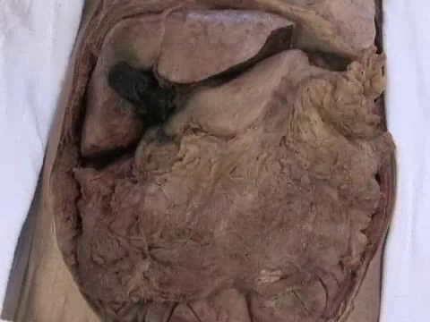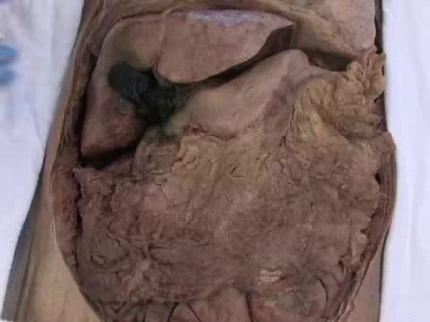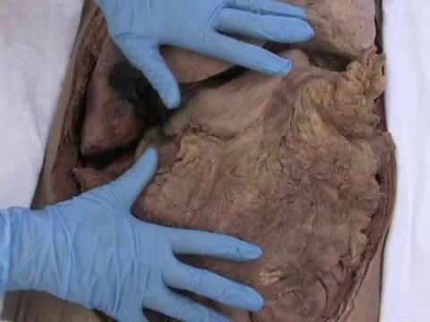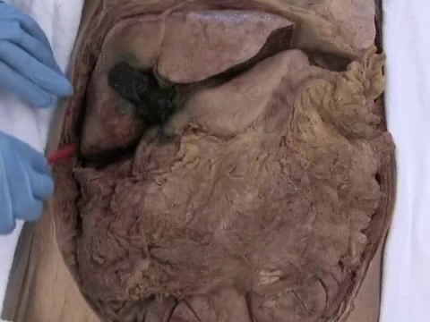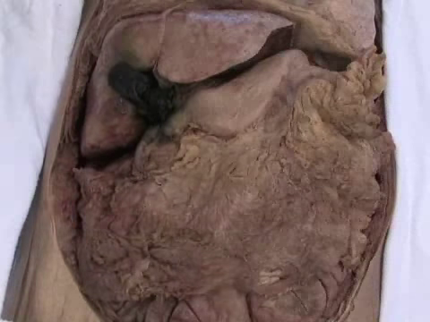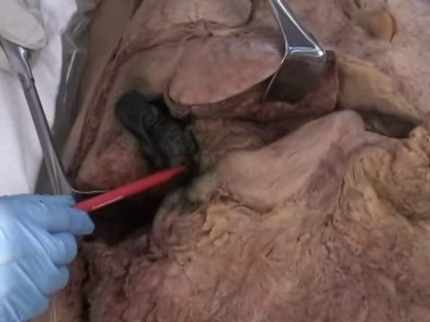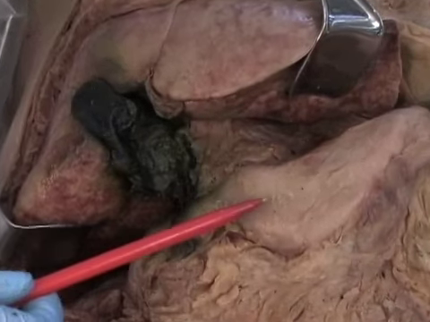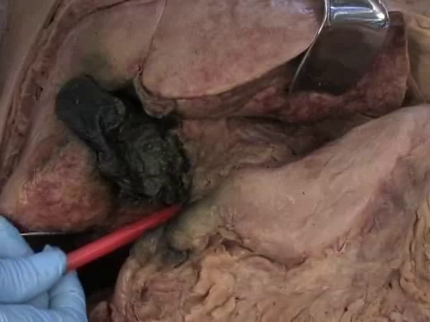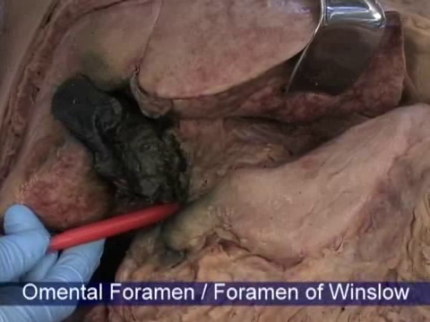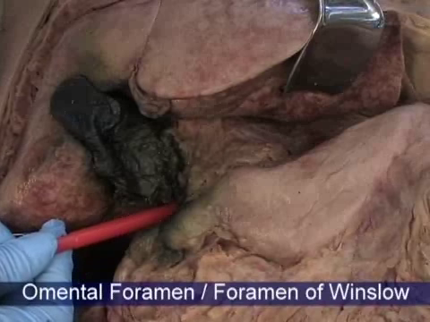The peritoneal cavity is divided into greater sac and lesser sac. My hands are in the greater sac. This is an area between the anterior and posterior layers of parietal peritoneum. The lesser sac is a small space within the greater sac, posterior to the stomach. These two sacs connect via an opening from the greater to lesser sac called the foramen of Winslow. My probe is in this foramen entering the lesser sac.